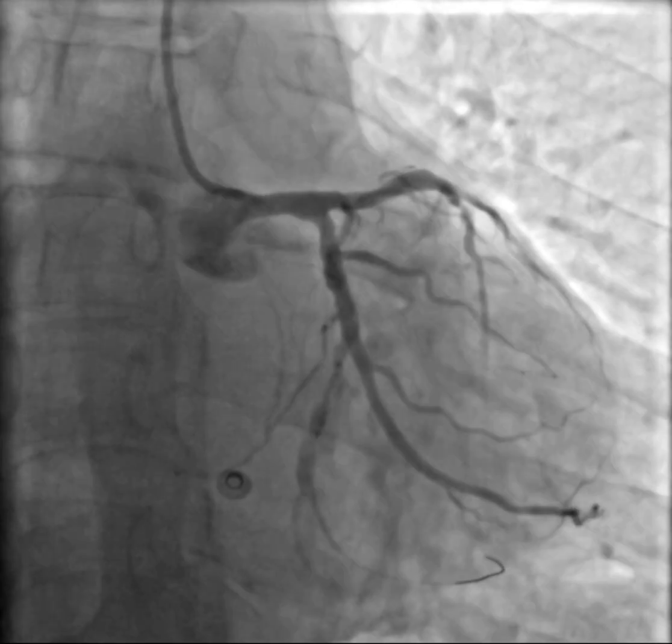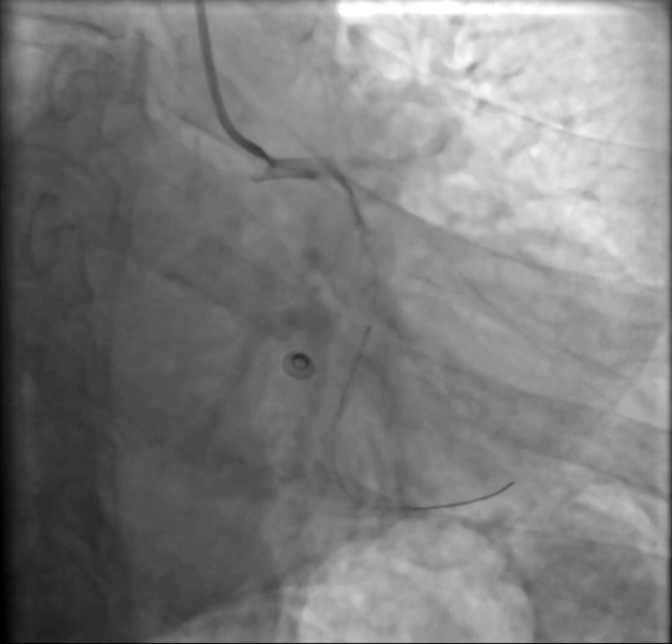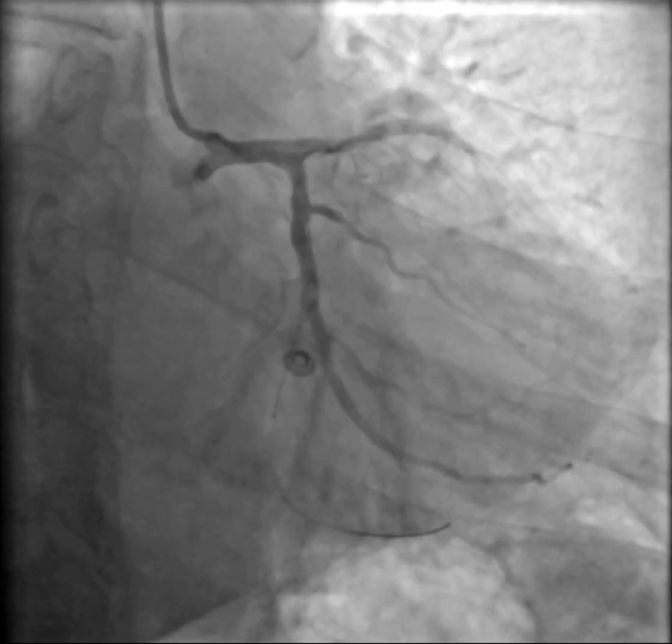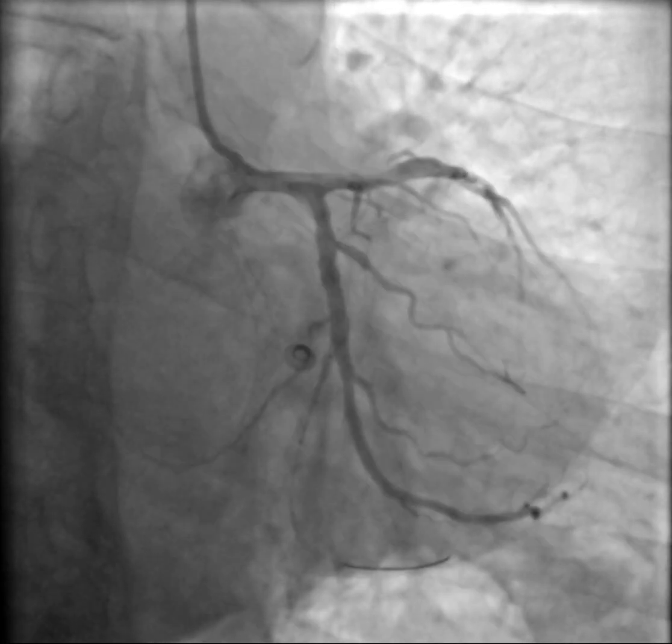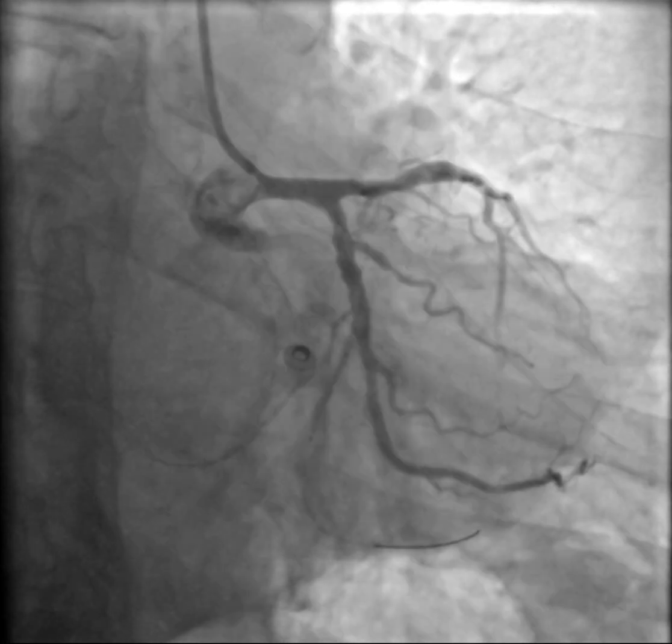We can estimate the size of the stent by the balloon size. You see. In the next step, we position a properly sized stent at the lesion site and inflate it.